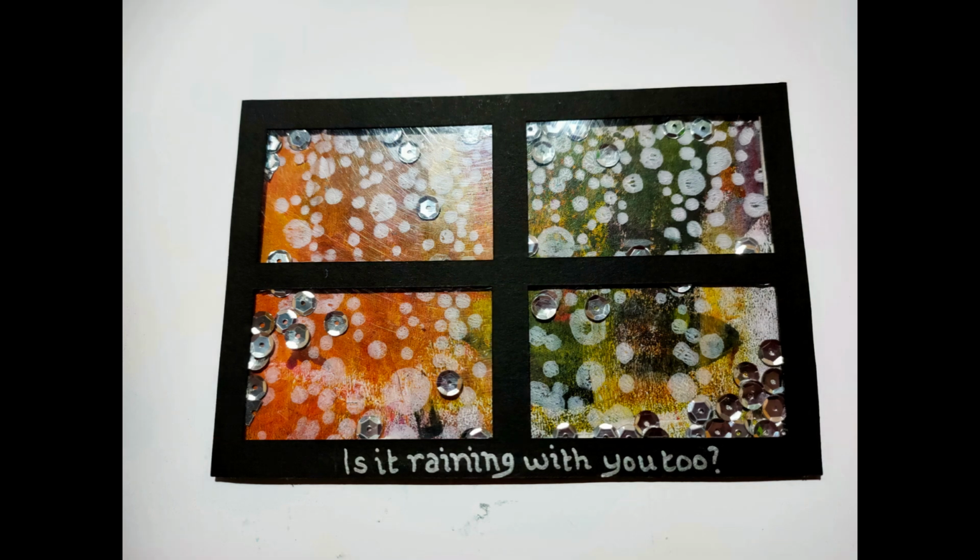That's one of Ceri's stipulations. You've got to have the number of the day. So I've taken a little bit of a liberty today, and instead of putting the actual number, I've used the word 2. Is it raining with you too? So hope that's okay, Ceri. Here's my card for the day.